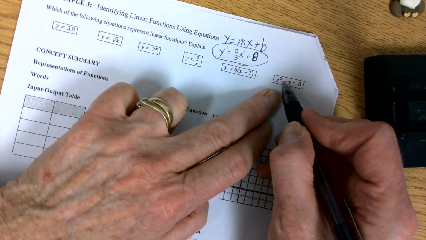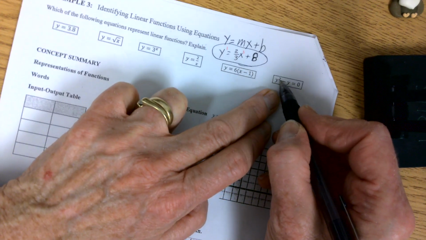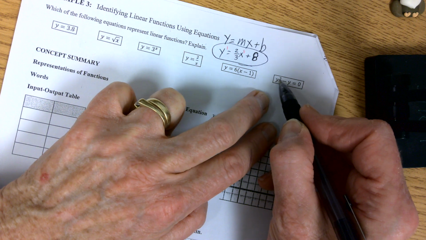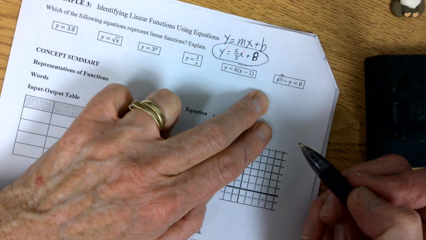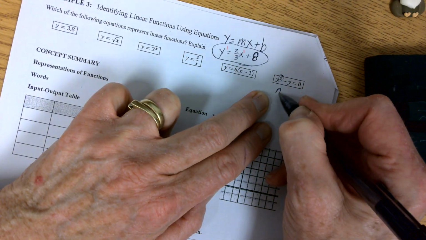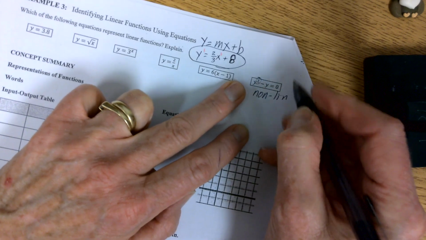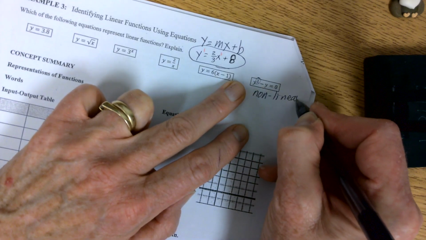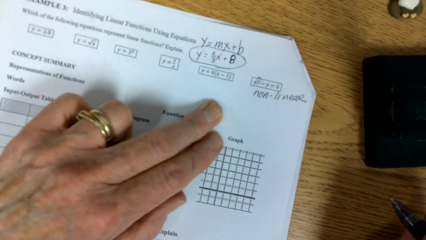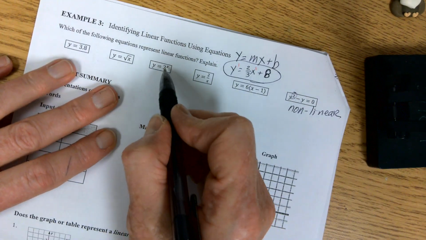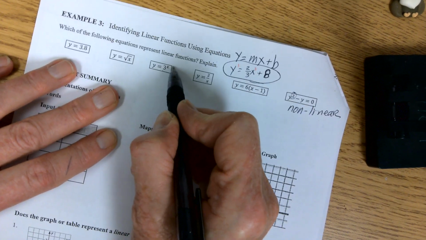Right away, this one, let's get rid of it. I've got a y squared. I can never have an exponent of x or y that's not a 1. So this is non-linear. No, that one's not good. This one here, see how it says 3 to the x power?